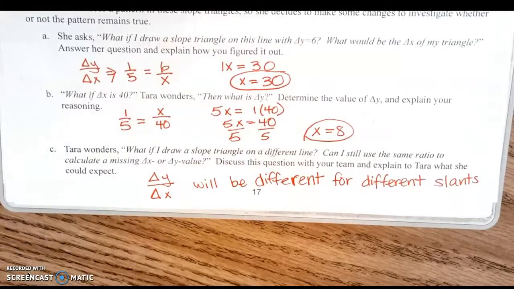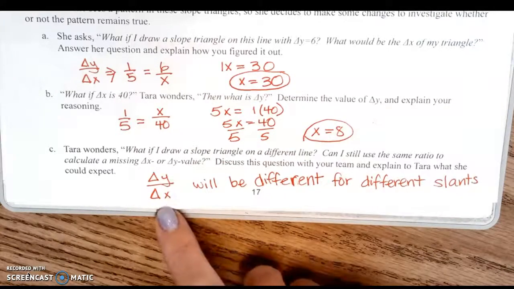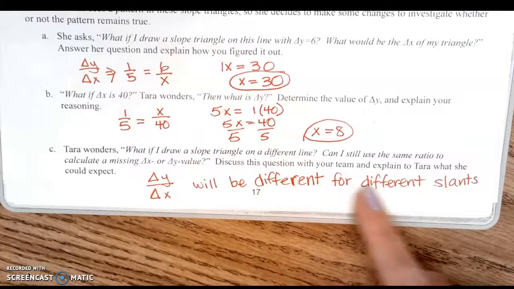Tara wonders, what if I draw a slope triangle on a different line? Can I still use the same ratio to calculate a missing change in x or change in y value? Discuss this question with your team and explain to Tara what she could expect. Okay? The change in y over the change in x will be different for different slants.